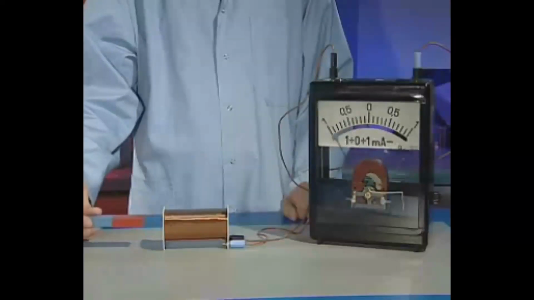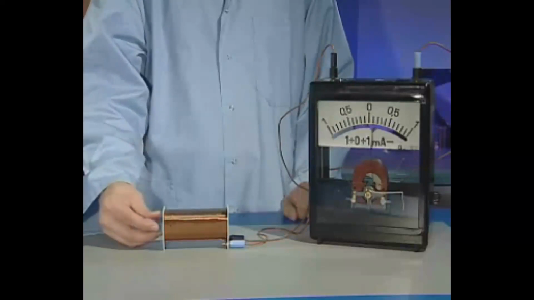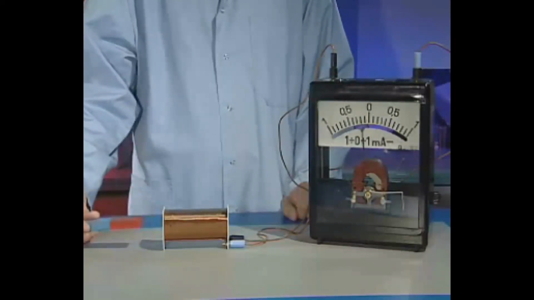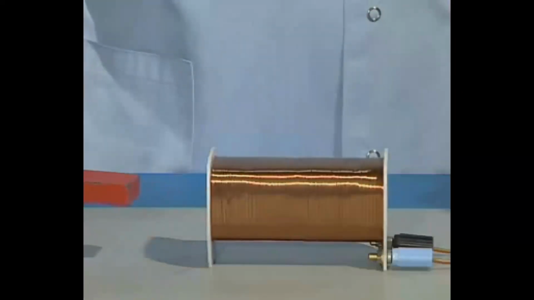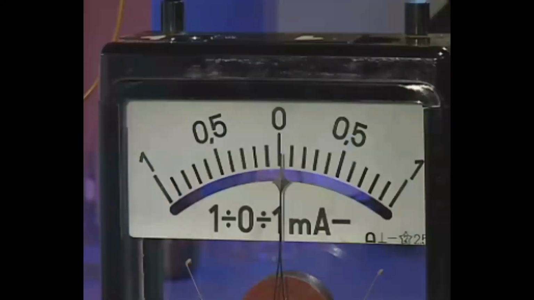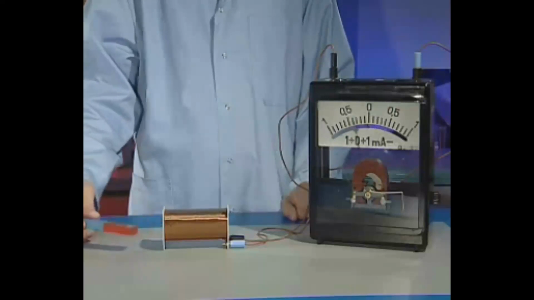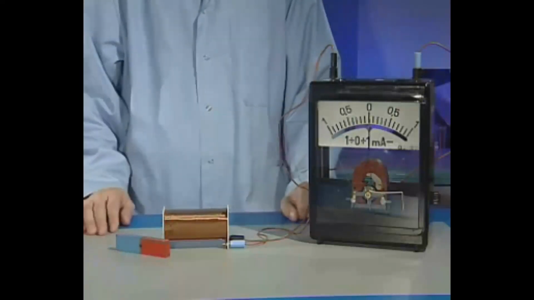Let us now move the magnet quickly out of the solenoid. The hand again deflects, but this time in the opposite direction. After a while, it again reads 0. Let us sum up our observations. An electric current can be produced when a solenoid is placed in a variable magnetic field and the circuit is closed.